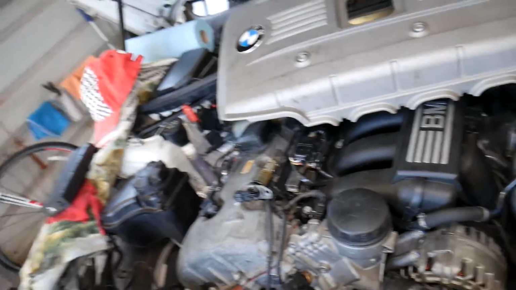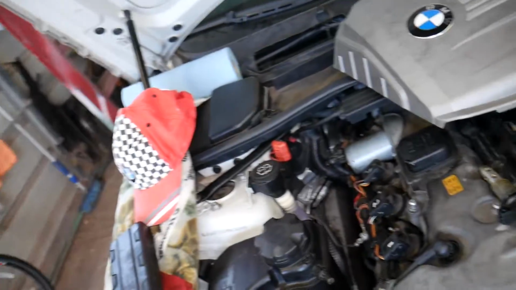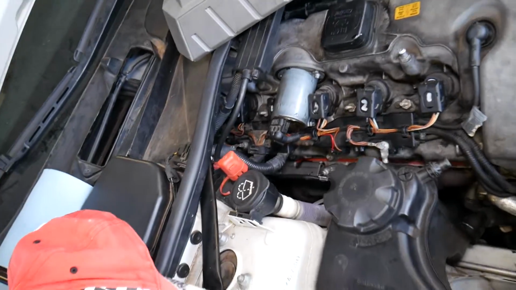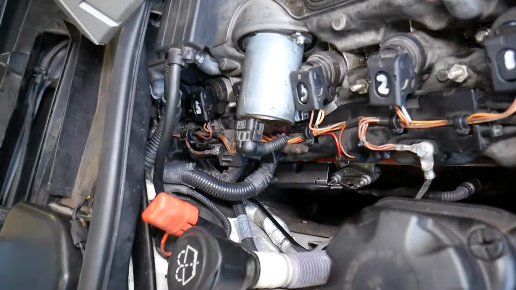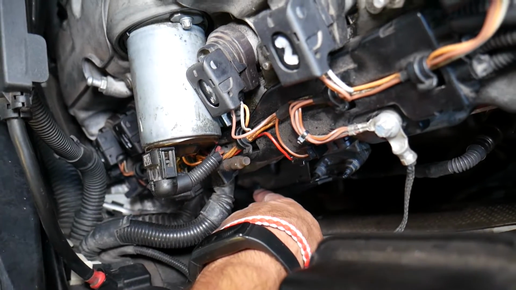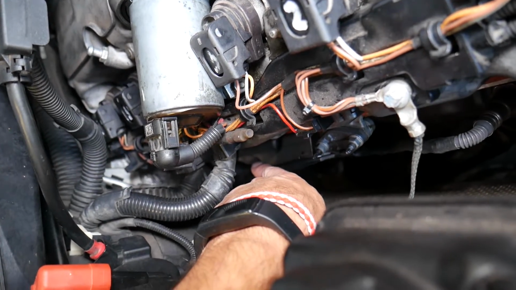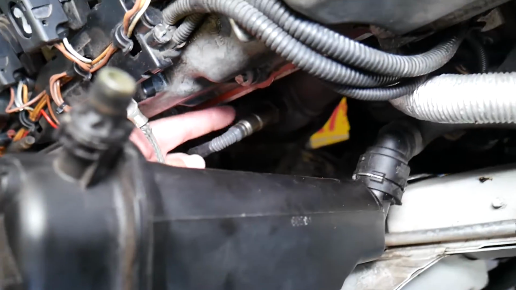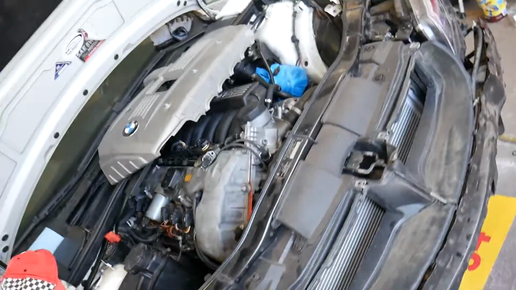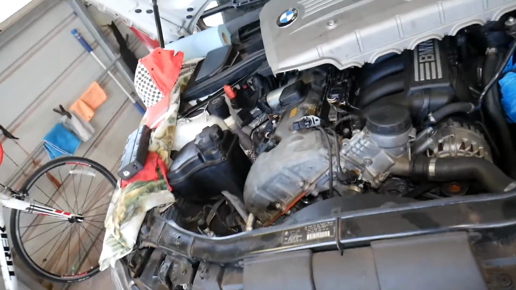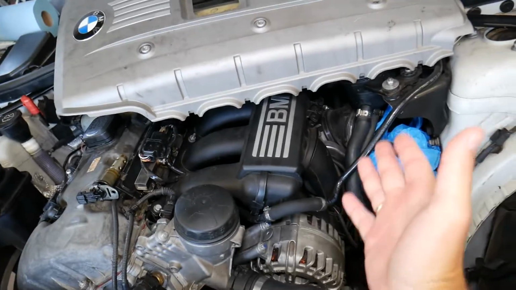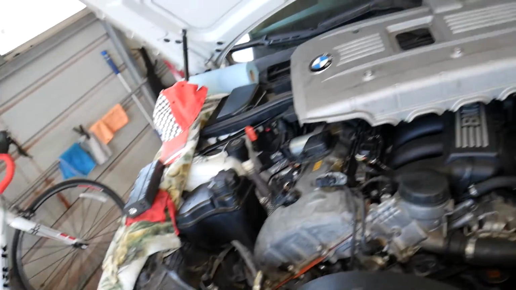So bank 2 sensor 1, on a 6-cylinder engine, will be on the exhaust manifold for cylinders 4, 5 and 6, all the way on the back, and you have an oxygen sensor down there. This is the oxygen sensor, it looks like this one. This is bank 1, bank 2 is right here. This is the first oxygen sensor on the exhaust manifold for cylinders 4, 5 and 6. If you have a V8 engine, it will be on the right side, the first oxygen sensor on the exhaust manifold.